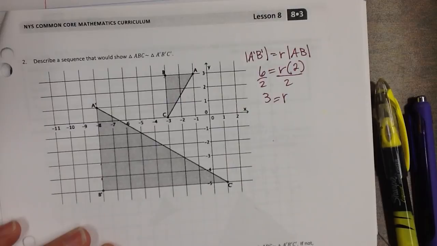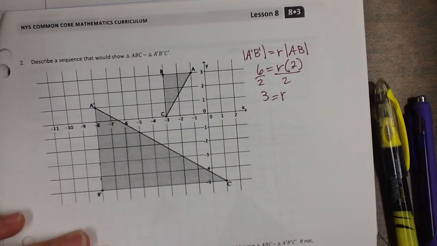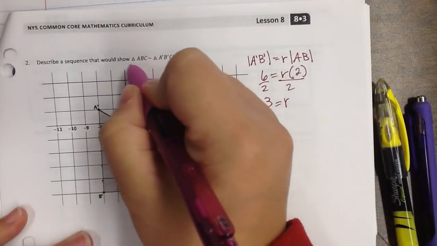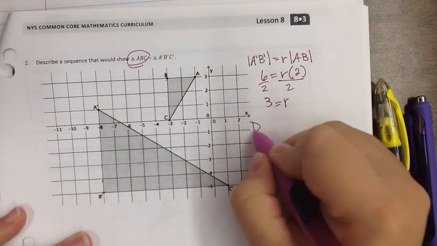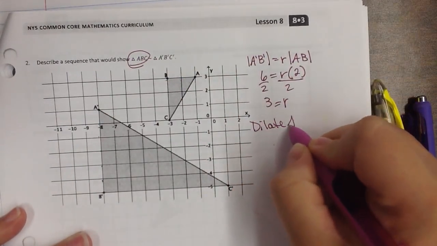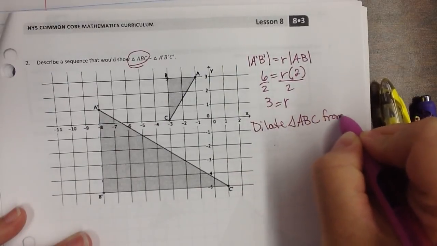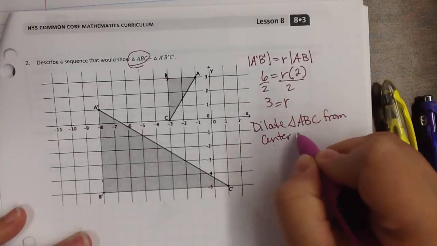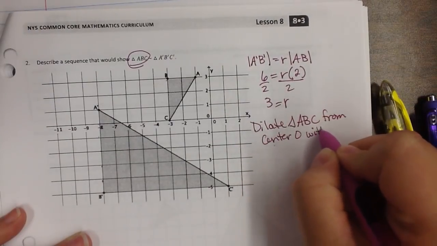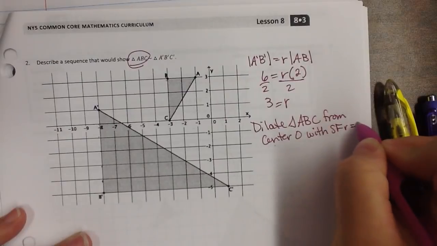So I'm going to dilate the original figure by a scale factor of 3, because we want to prove this one is similar. So dilate triangle ABC from center O with a scale factor of r equals 3.